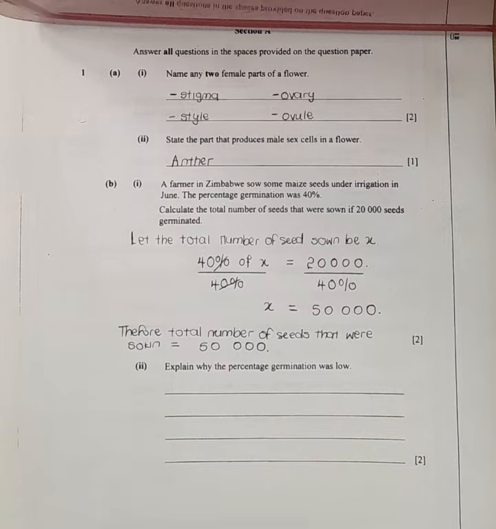And then let us move on to part 2. It is saying, explain why the percentage germination was low. The percentage germination was low because seeds were planted in winter. In winter, the temperature is low, which causes seeds to have slower metabolism, resulting in low percentage germination.